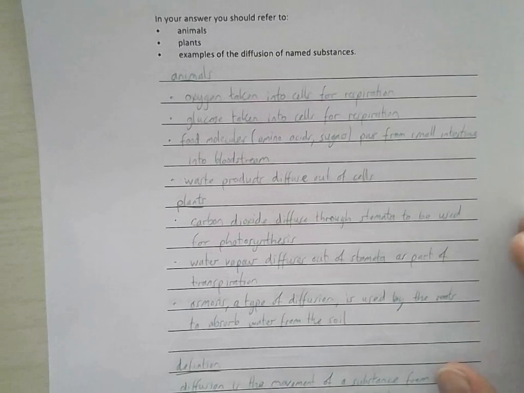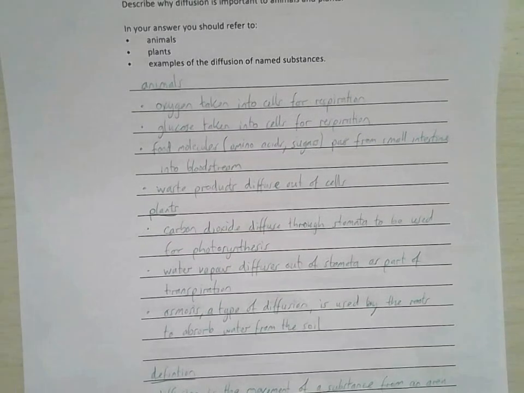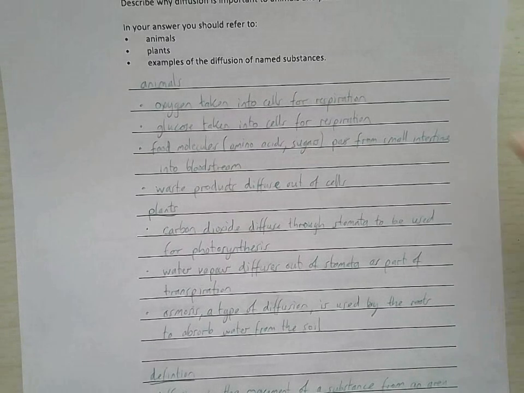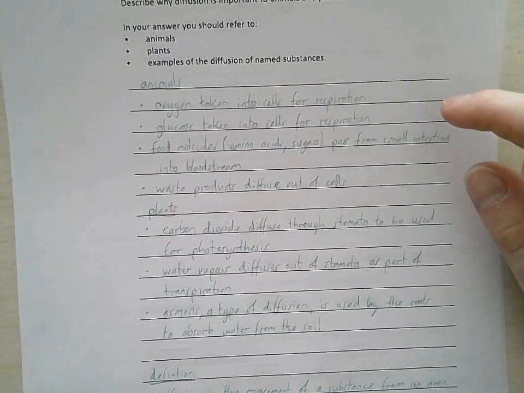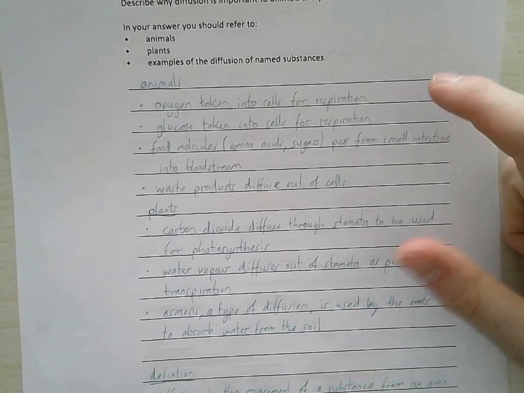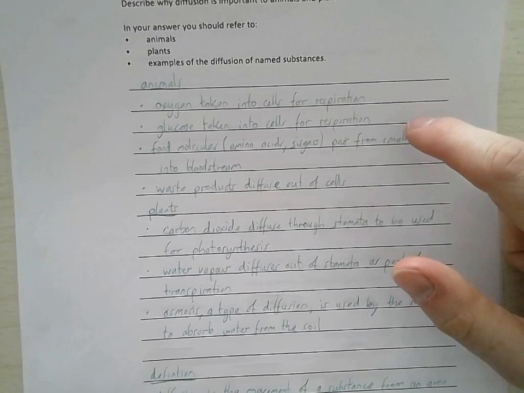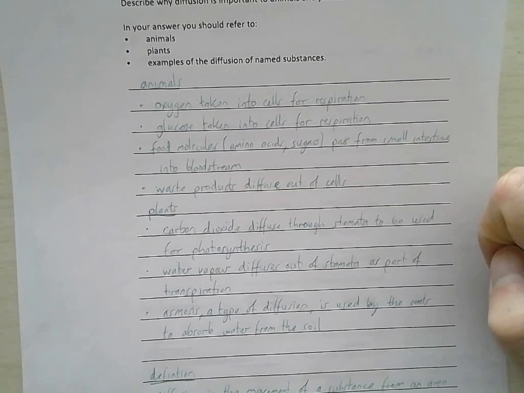And then I've got some possible options about what happens in animals and what happens in plants by diffusion. So first point on animals, we need to take oxygen into our cells by diffusion for respiration in order to actually respire. We're also going to take in glucose by diffusion for respiration in our cells.